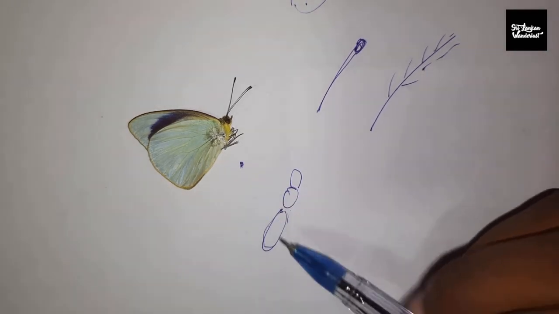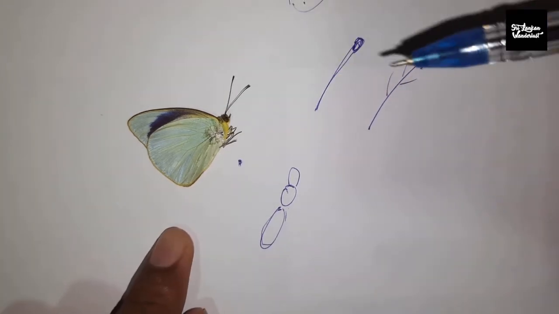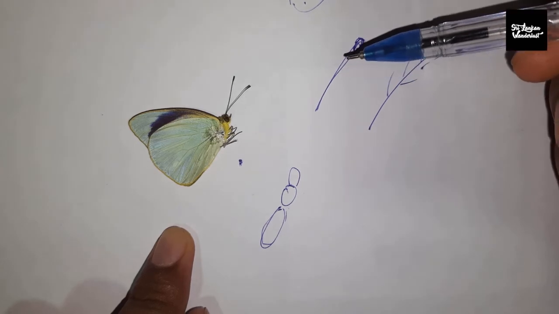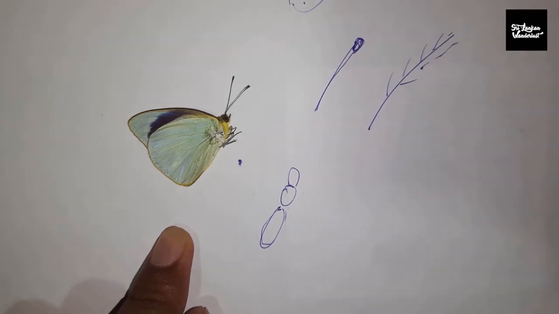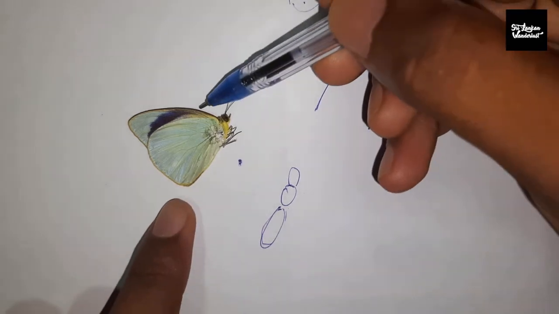So there is that. And coming back to identification, we know that this may be either the common albatross or the Sri Lankan Lesser Albatross. So then what we'll have to look at is the inside of the wing.